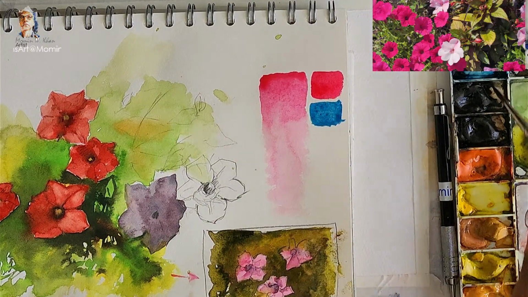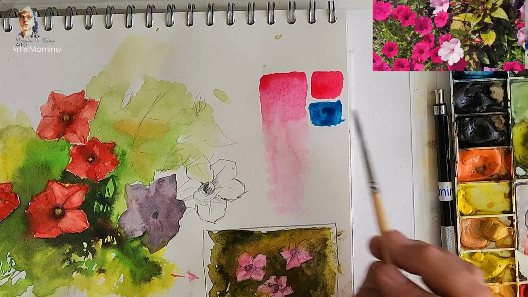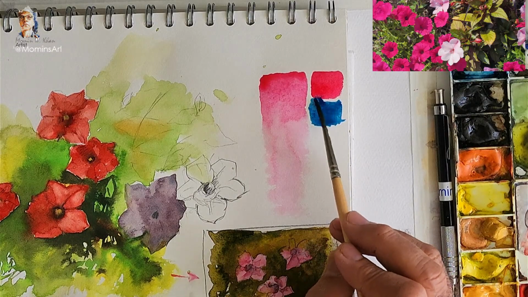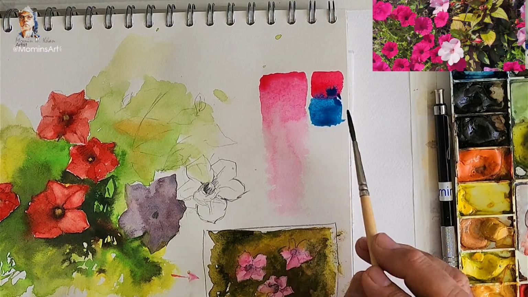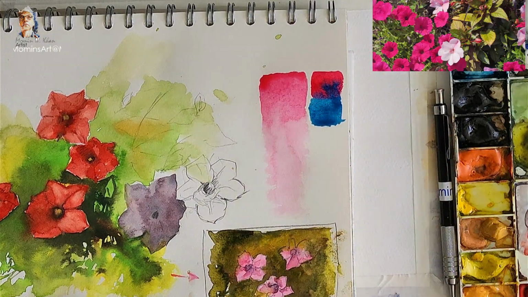So I'm not touching this wash yet, unless I want to blend these two colors. What happened? I will go slowly and let the Prussian blue get in, because the paper is a little bit buckled, so a lot of Prussian blue went into the rose madder.